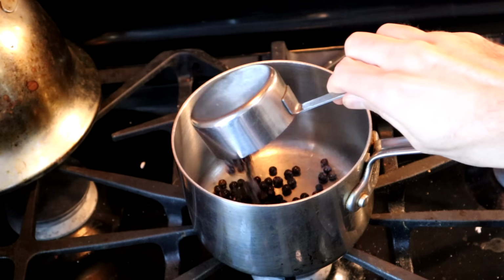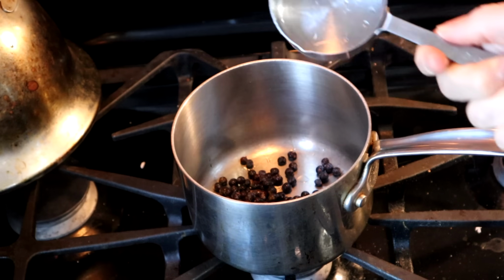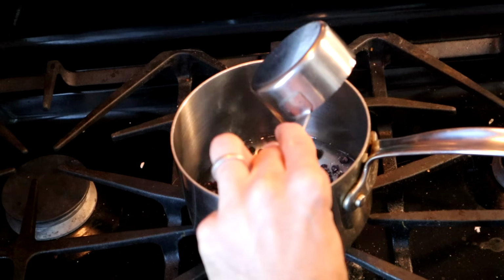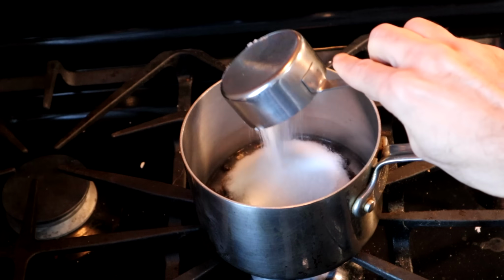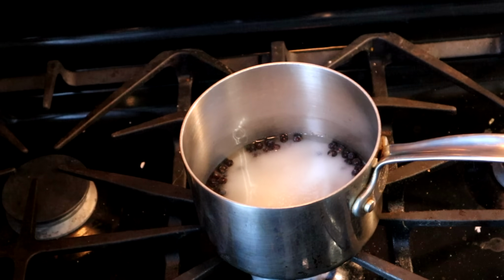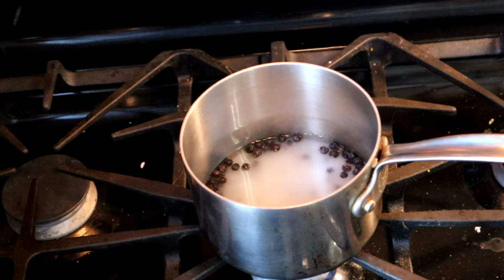So I'm gonna do something with these, and I think what I'm going to do is make a syrup. I'm gonna take a bunch of these, cook them with a little bit of water and sugar, cook it down, strain it out, and give that a try. While those berries are cooking, let's try some of the juniper berry jam.